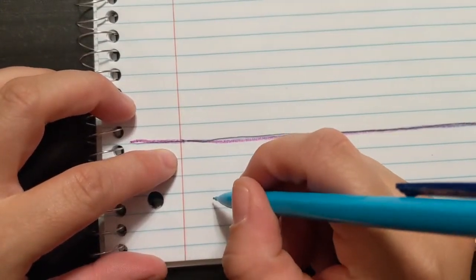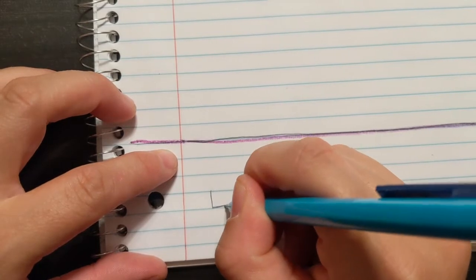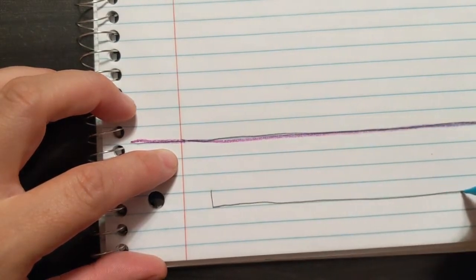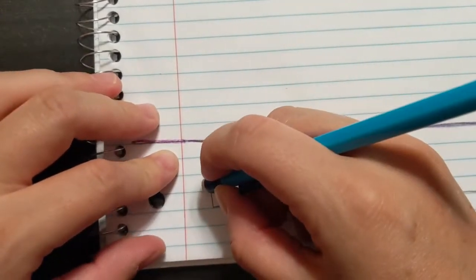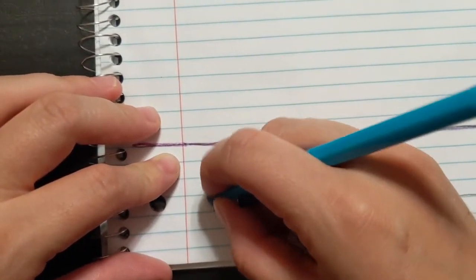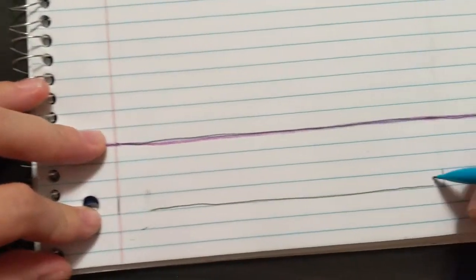I'm just going to draw a whole in the middle here. Let's go from the red line to the pink line. That always helps us stay organized. And then we're going to do only one line thick or wide.